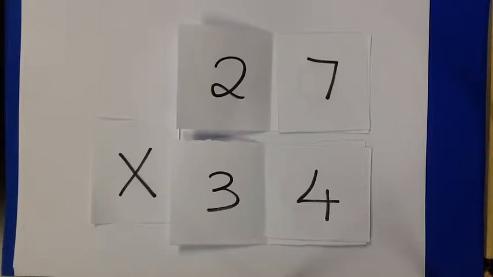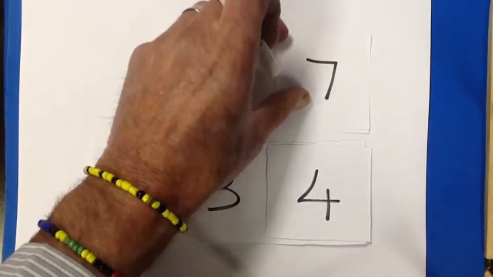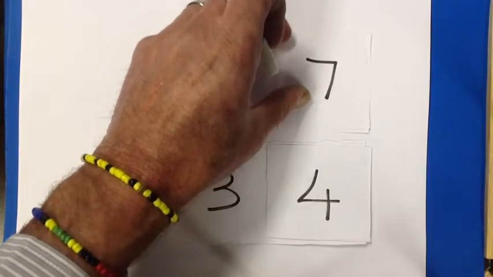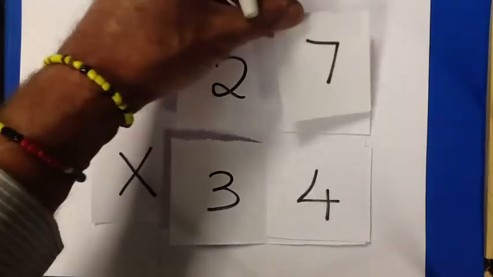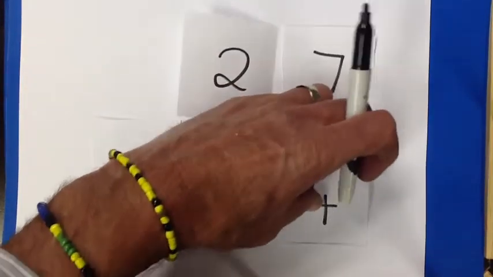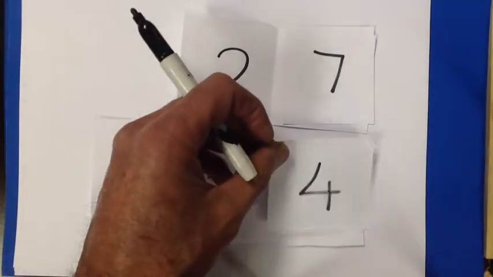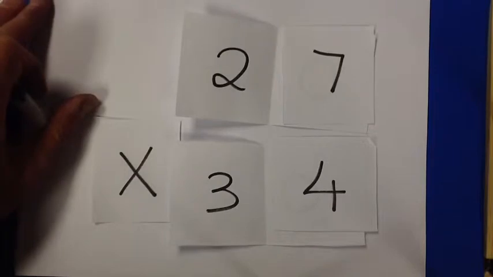So remember that the 27, underneath the 7, I can just lift up the 7, there we go. Underneath the 7 is the 20. So we know that if I chunk 27, it's a 20 and a 7. Similar story here. The 34 is a 30 with a 4. Okay, so far.